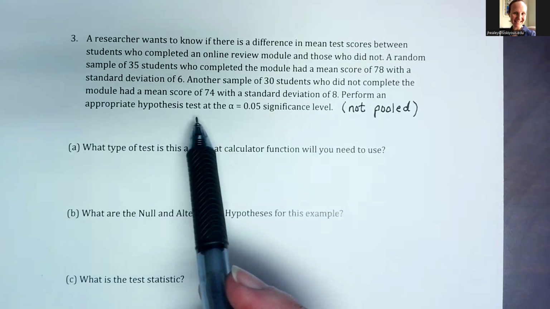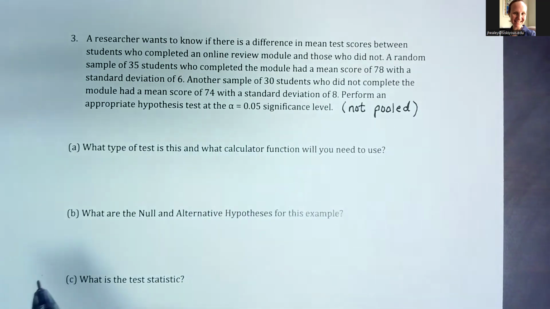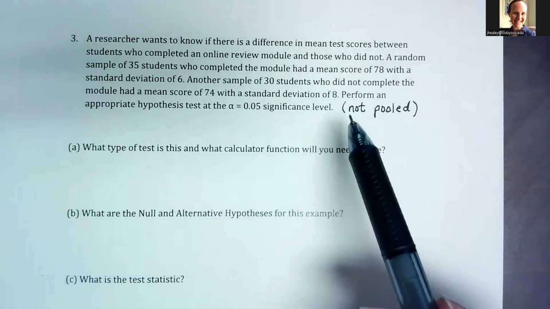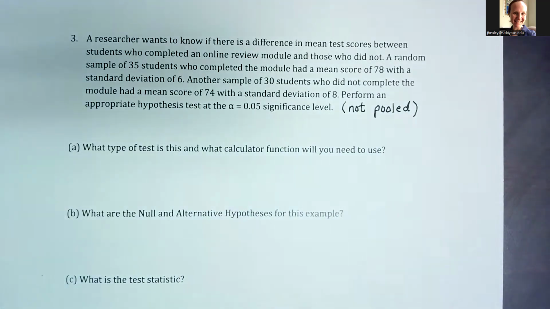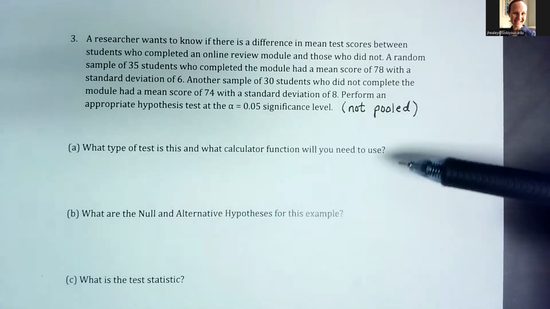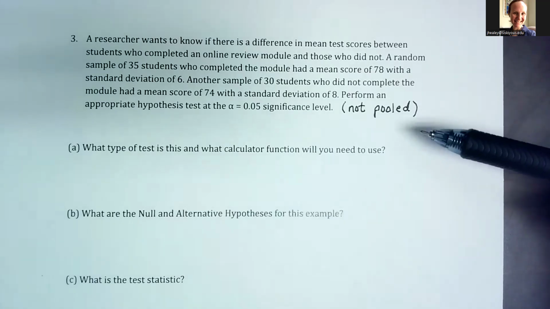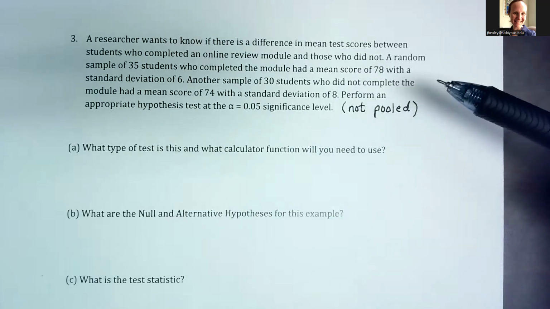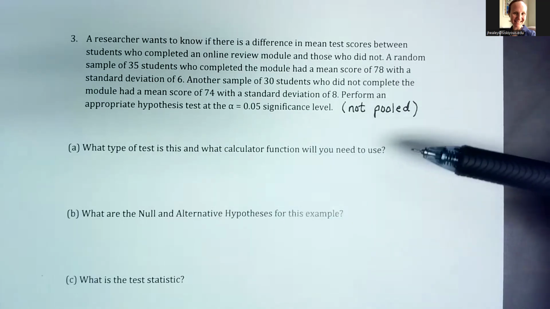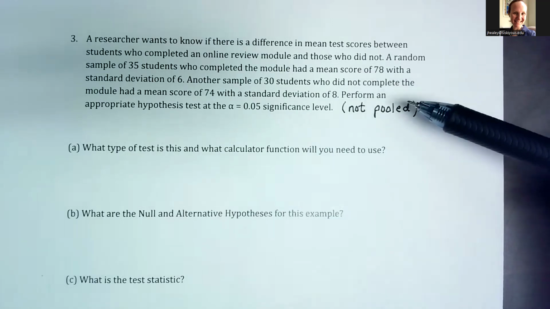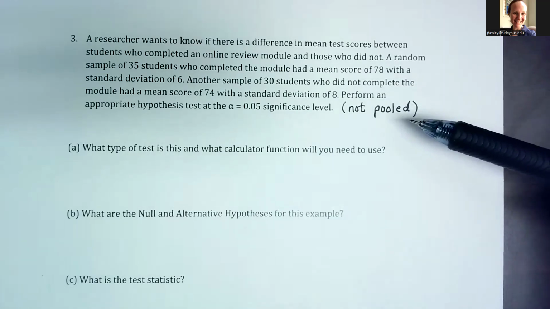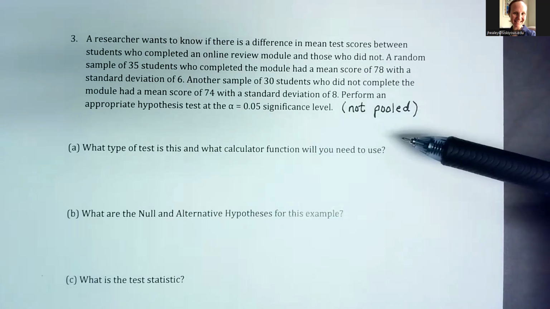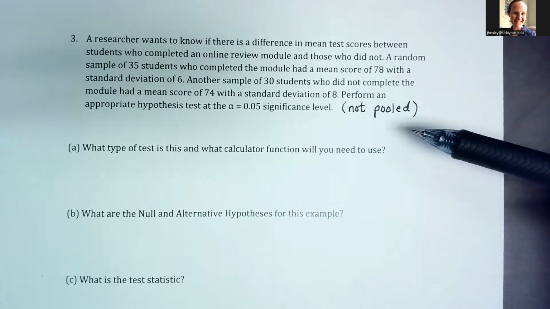Perform an appropriate hypothesis test at the 0.05 significance level, and we're going to say it's not pooled. If it doesn't tell you that it's not pooled, we're still going to assume not pooled. The only time we're going to put pooled yes is if they tell us that we have the same variance and we should pool the data. So if it doesn't say that, assume not pooled unless told otherwise.